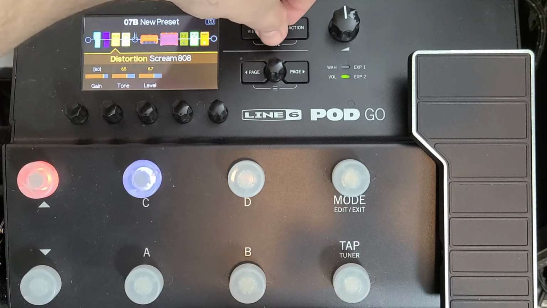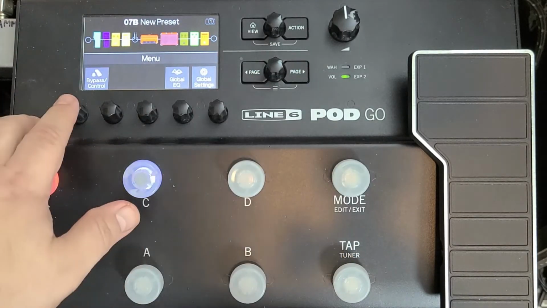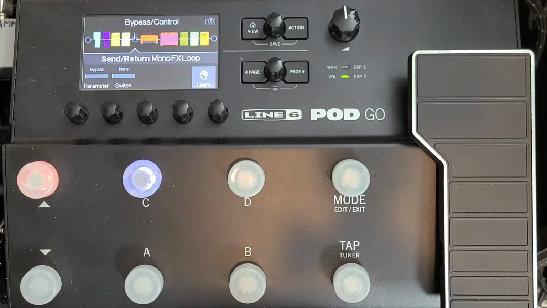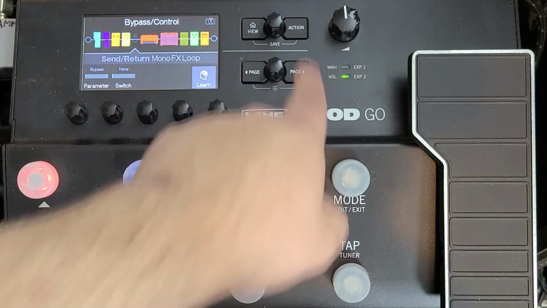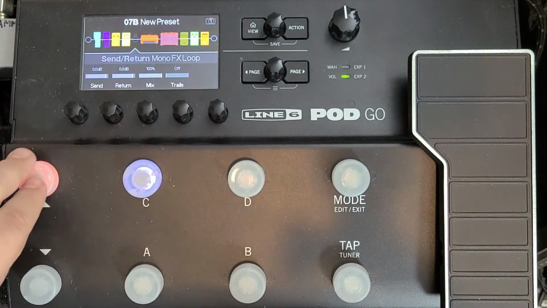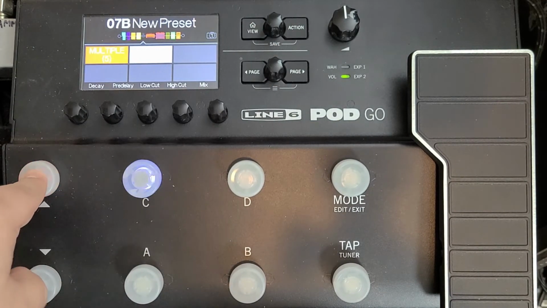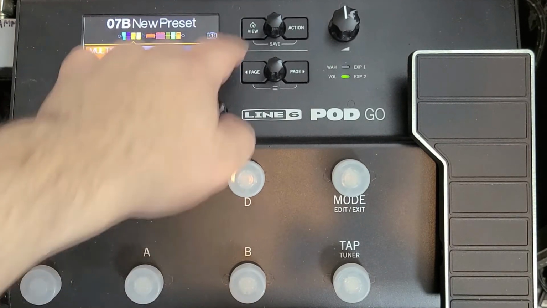So I want to change that. We're going to go over to the effects loop, press the two page buttons again, hit bypass control, and turn that off on foot switch 2 by setting that to none. That way the loop is always on for this one. I want it to be off, and then we'll hit save. So this button will now turn all those effects on and off, and this one will turn the gain up and down on that pedal.